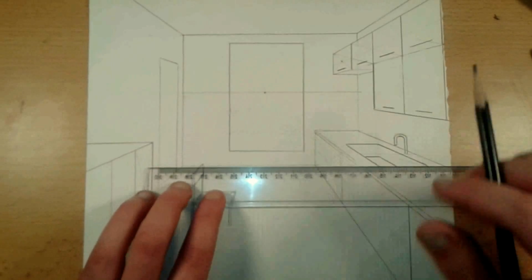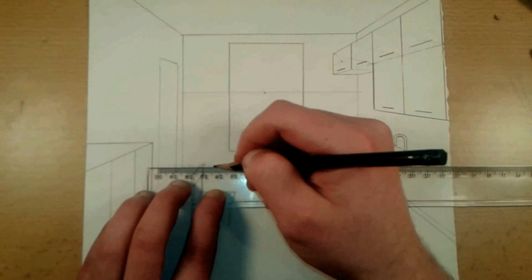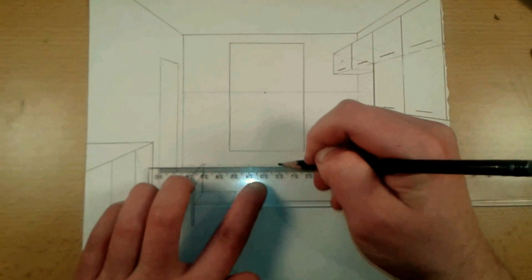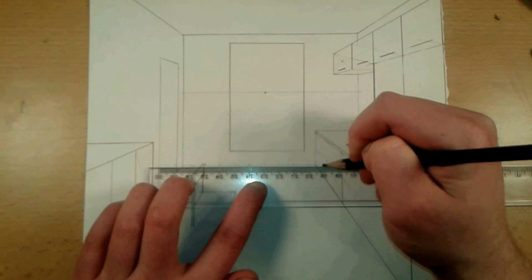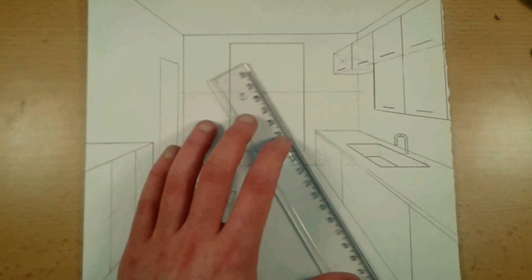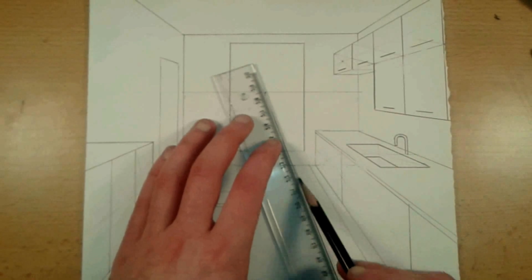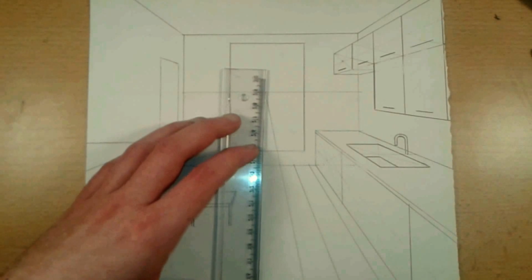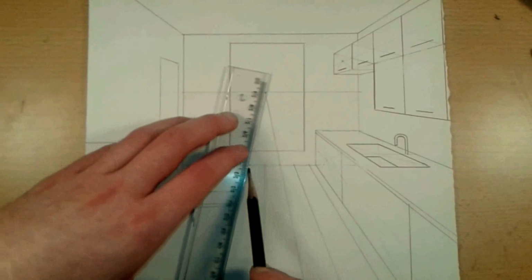Okay, so how do we construct tiles? It's quite simple, actually. What I'm doing, I'm mapping out the length of the tiles on the back wall. So I believe I'm doing it every centimeter here. Once I have the length of each tile, what I do is draw a straight line from that intersection, from the vanishing point.